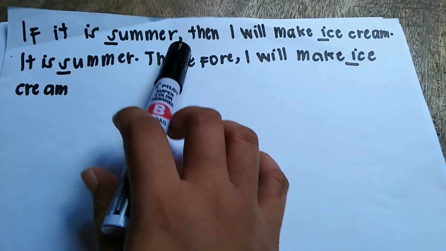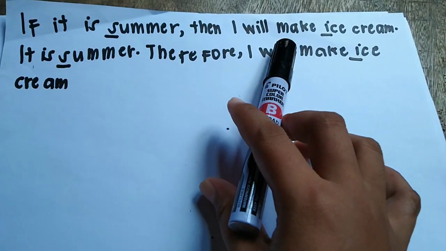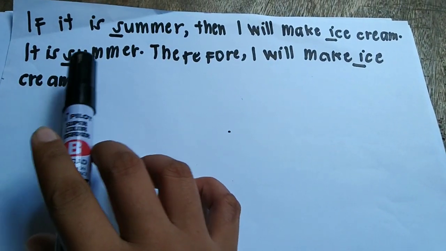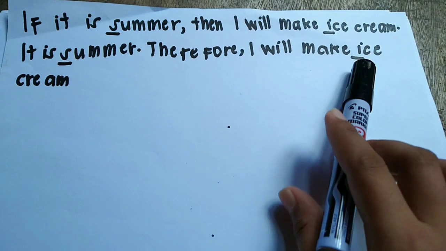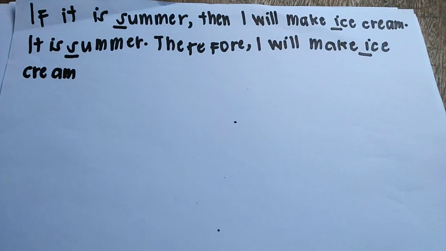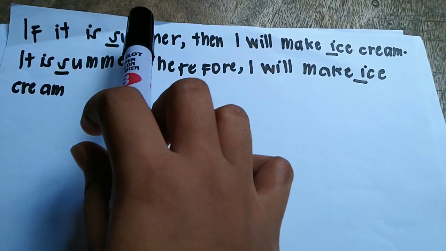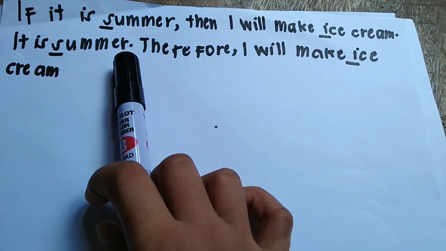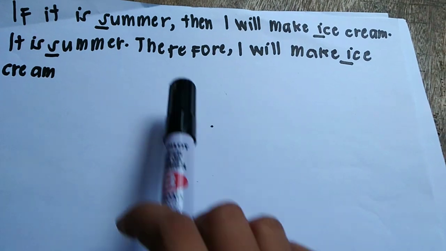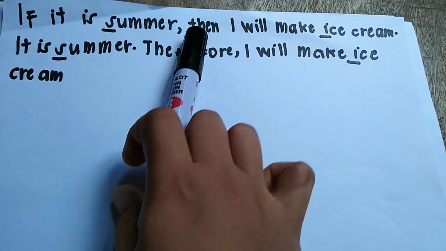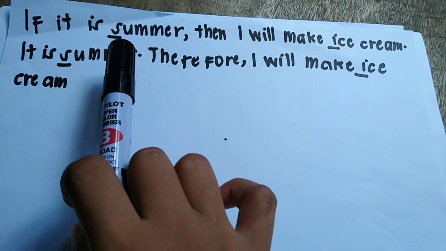If it is summer, then I will make ice cream. It is summer. Therefore, I will make ice cream. As we notice here, there are two statements before the conclusion. Our first statement is, if it is summer, then I will make ice cream.